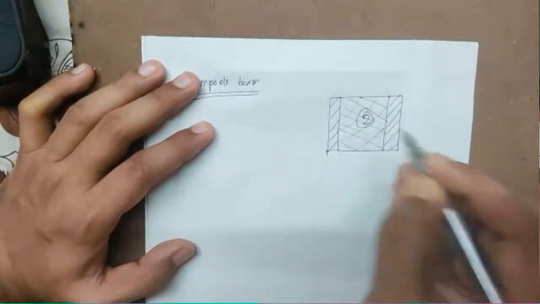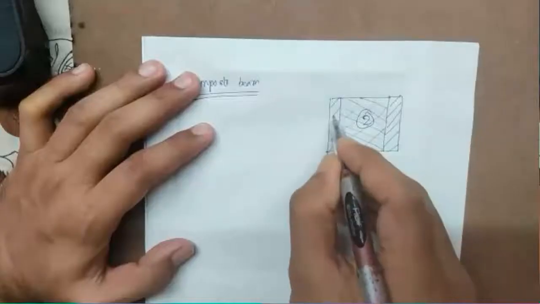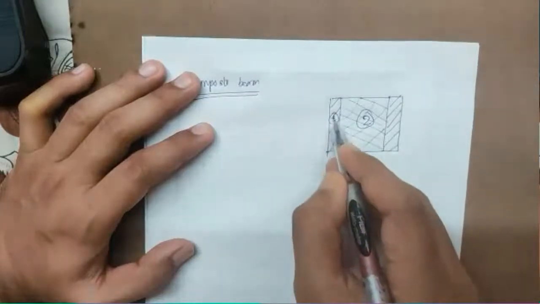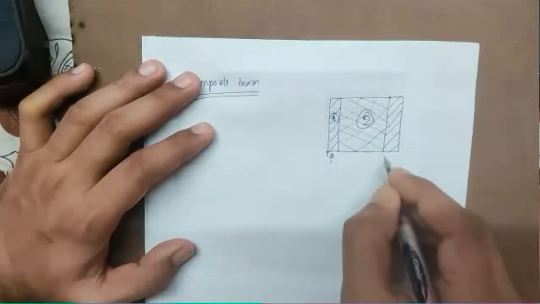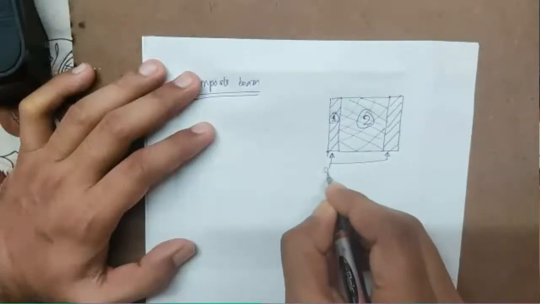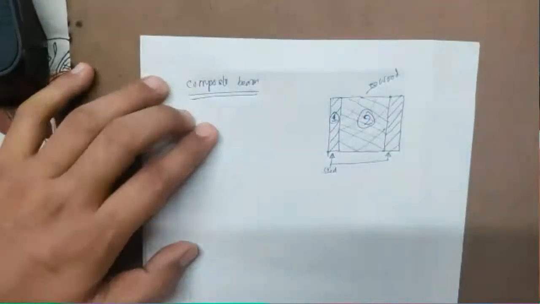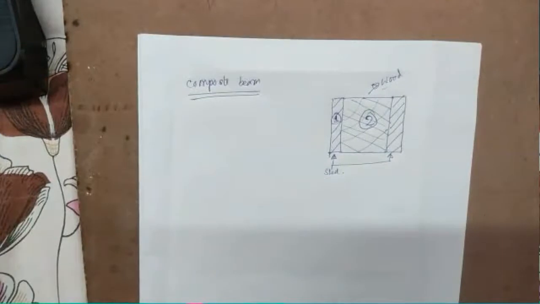So let us call the wood 2 and this material 1 is called steel. So this is steel and this is wood. When they are properly adhered with adhesives or nuts and bolts, by some means rigidly fixed, in such a case two sides are supported by steel beams.